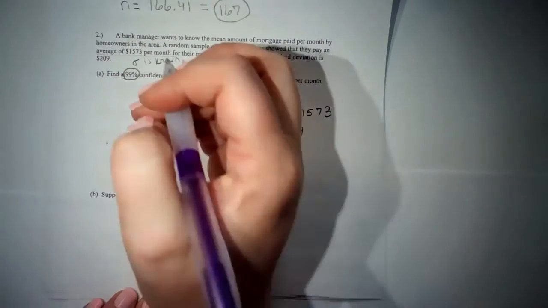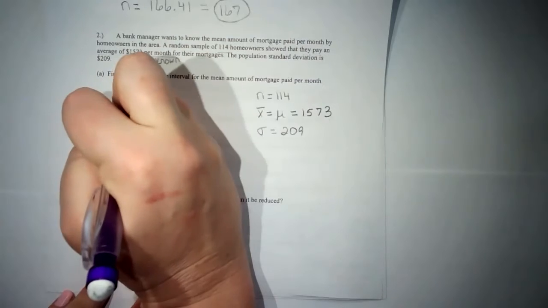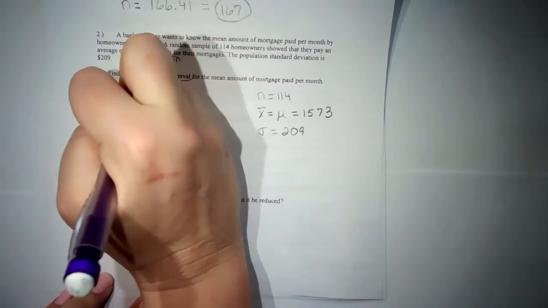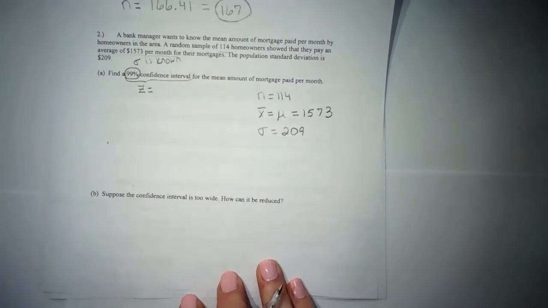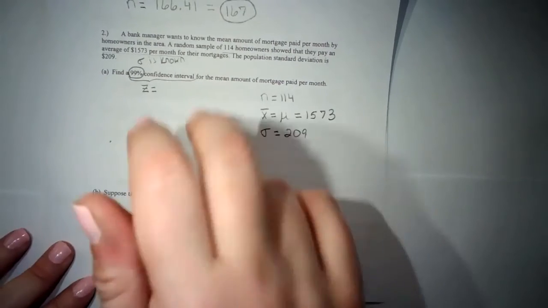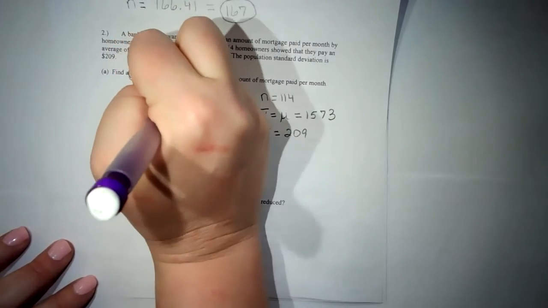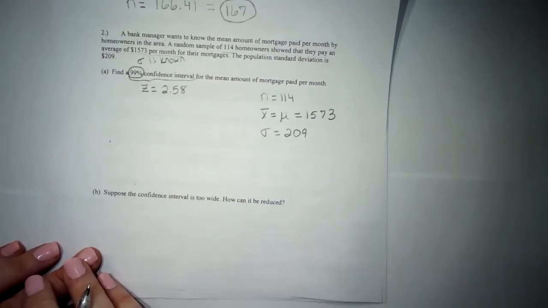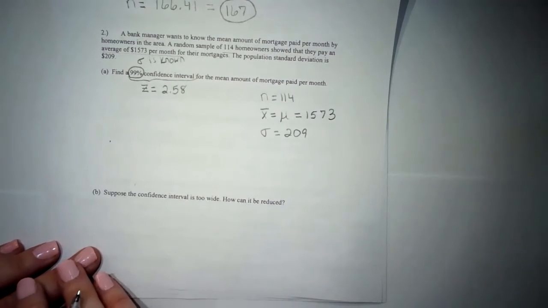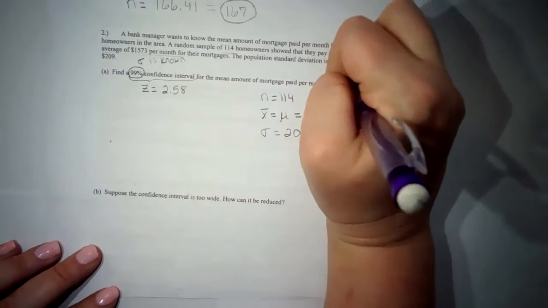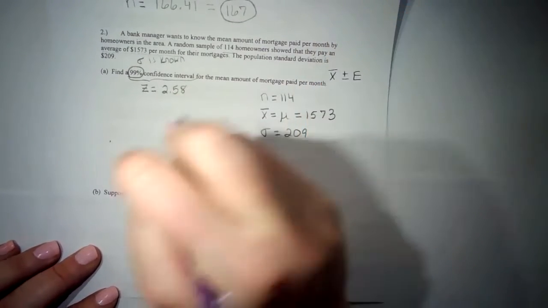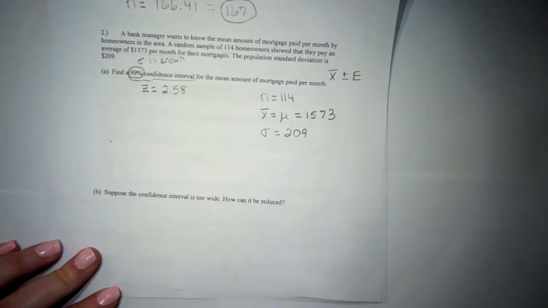amount of mortgage. Remember, when sigma's known, this 99% confidence interval gives you Z. So if we go to our little chart again, 99% ends up being 2.58. Okay, so let's see if we remember our formulas here. We want a confidence interval, which means X bar plus or minus E, okay?